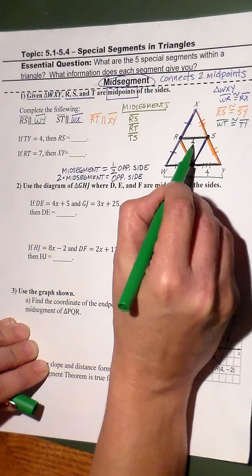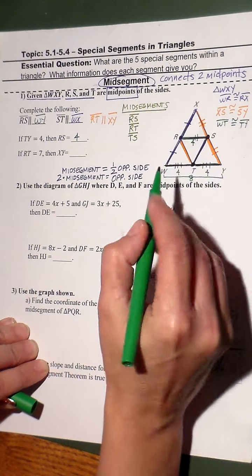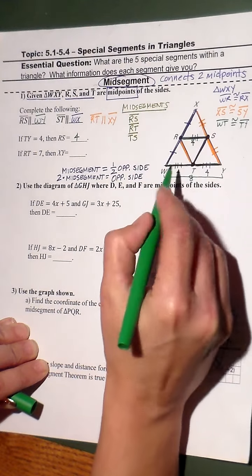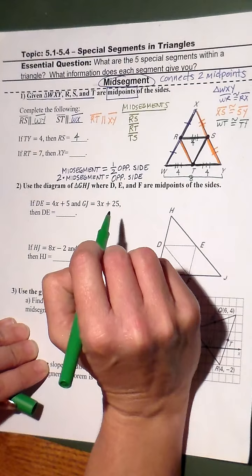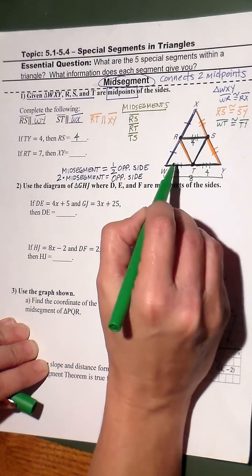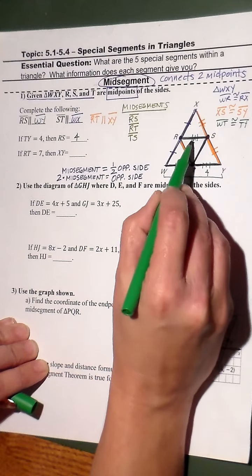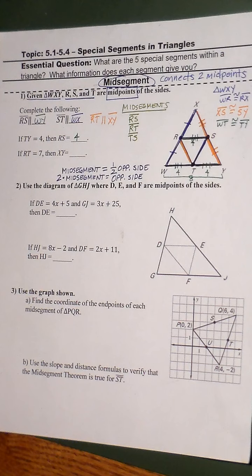This is half. So RS would be 4. Now you notice what's created here. Whatever this one and this one are, it's going to be the same as the midsegment. Because the midsegment is 1/2 of the whole side, and this is the midpoint, so these are each half. So all 3 of these numbers will be the same.